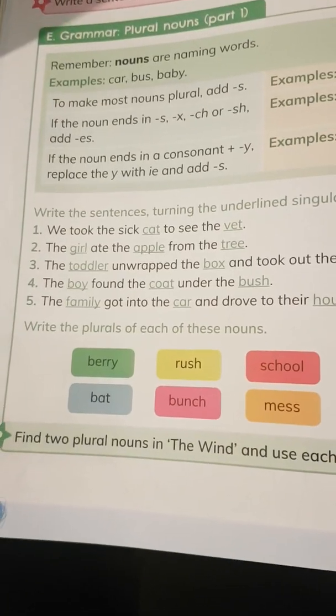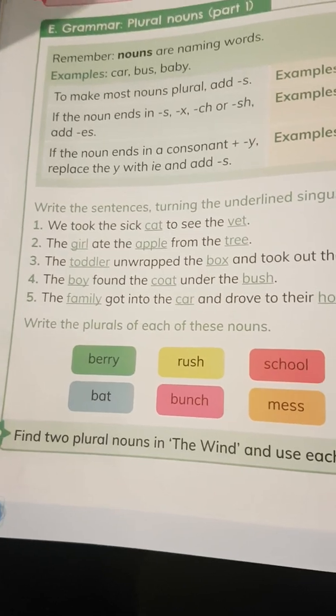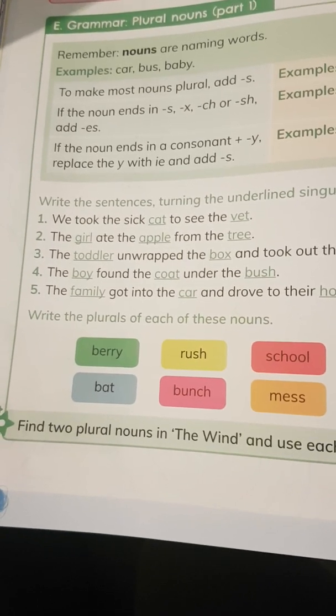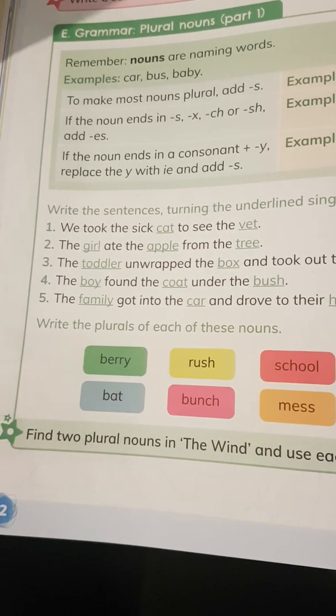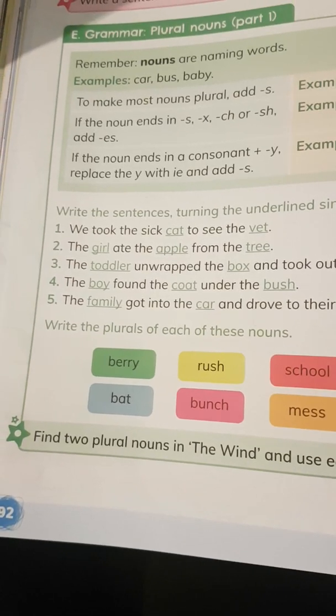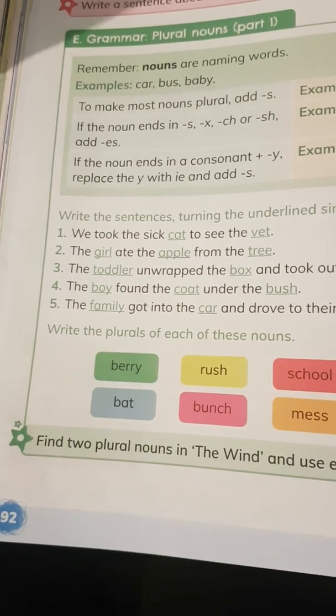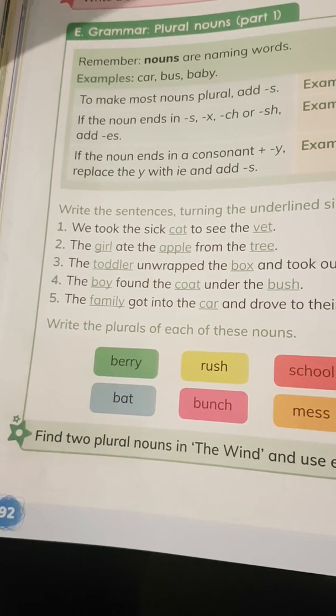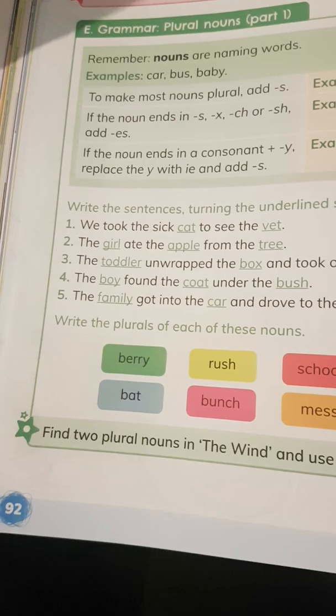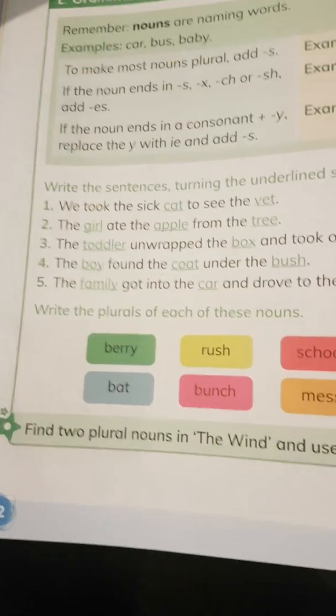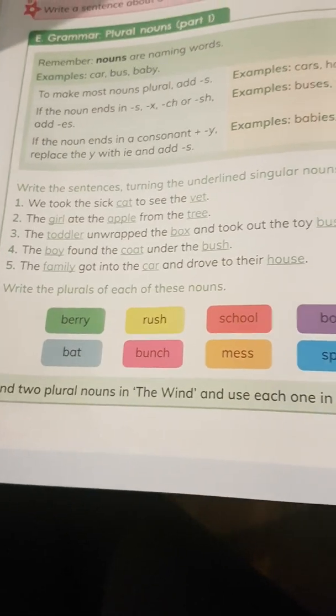So number 2, the girl ate the apple from the tree. I'm looking at girl, apple, and tree. Girl doesn't have a Y, doesn't have any of the other endings, so I can just add my usual S. The same with apple and the same with tree. So the girls ate the apples from the trees. Okay, so I think you'd be well able to do the other ones on your own.